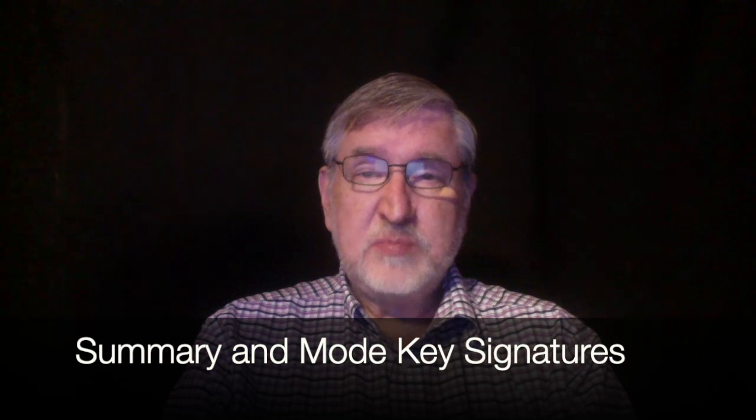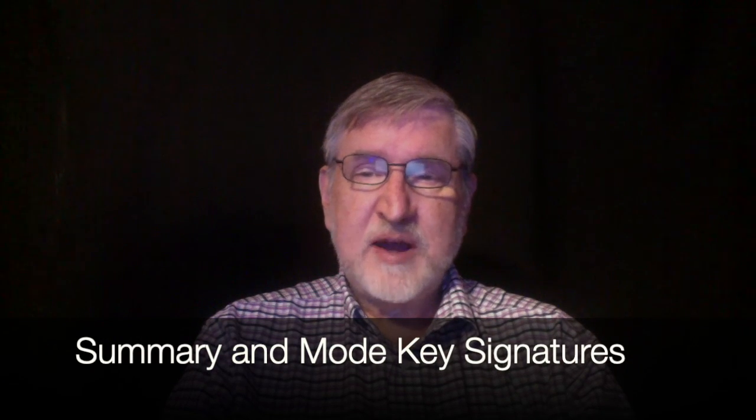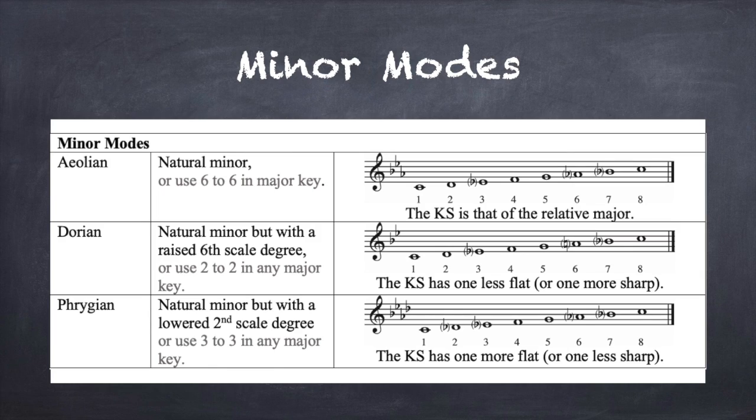The chart below provides a summary of the major and minor modes and describes their construction with examples. The Aeolian mode is like the natural minor, or in a major key from the sixth to sixth scale degree. The Dorian mode is like the natural minor but with a raised sixth scale degree, or you can run from 2 to 2 in any major key signature.